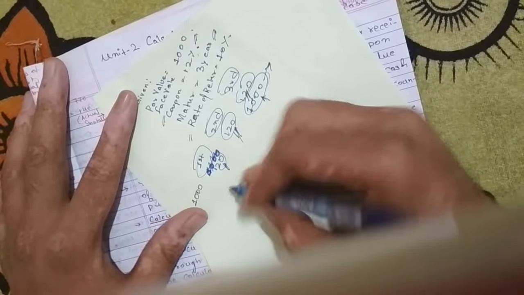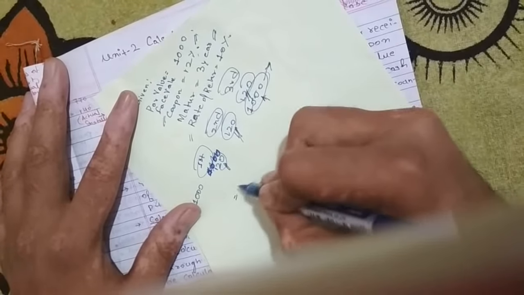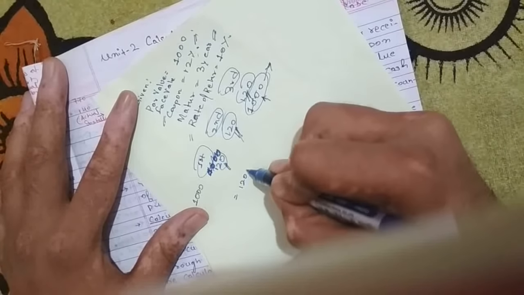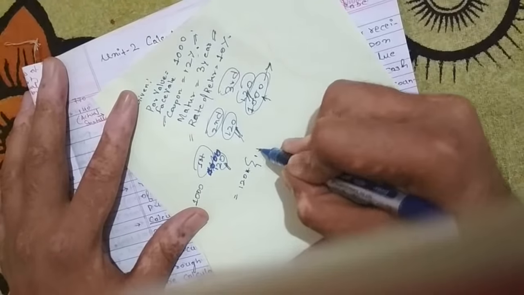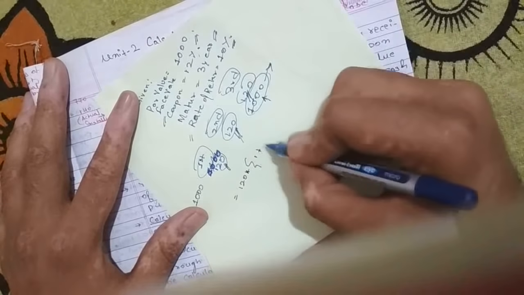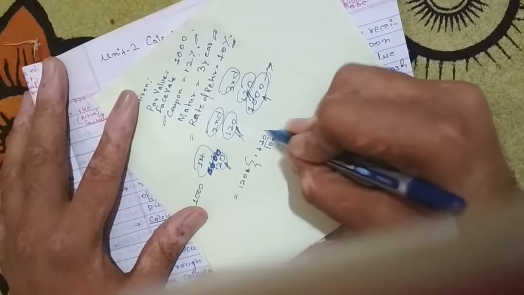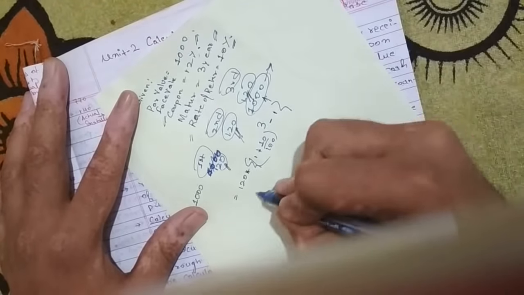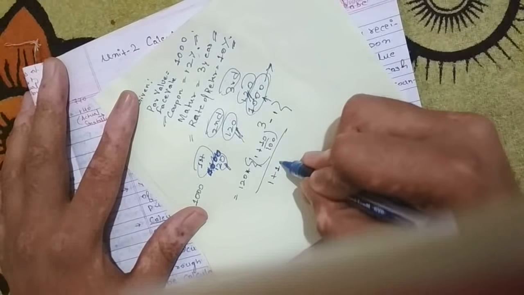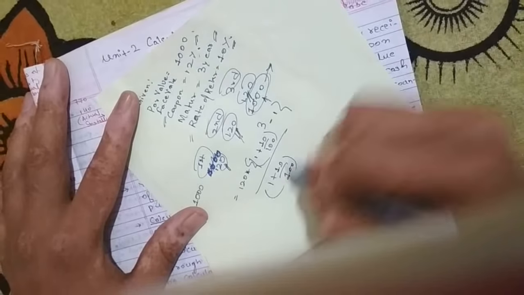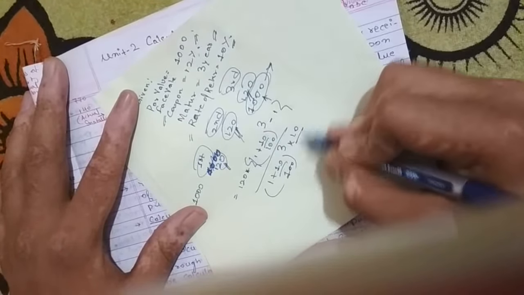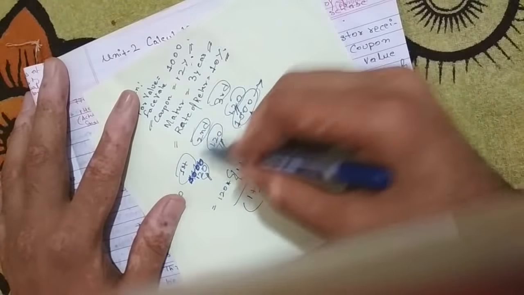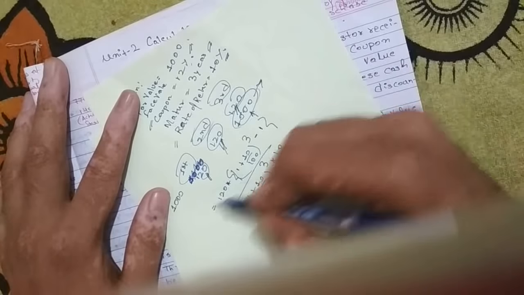So first we will see the formula of annuity, 120 into 1 minus 1 plus R, here 10%, to the power of minus 3 years, over 10 by 100, since we are finding the present value. So we will get the present value of all the annuities through this formula.